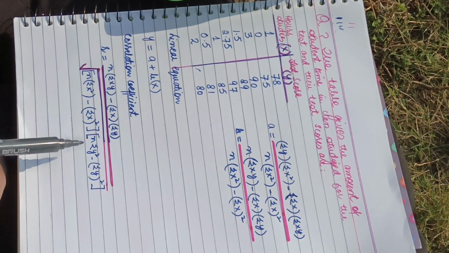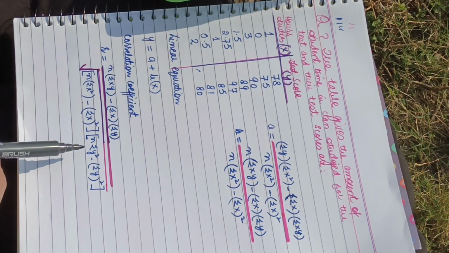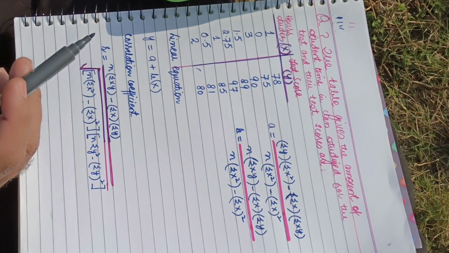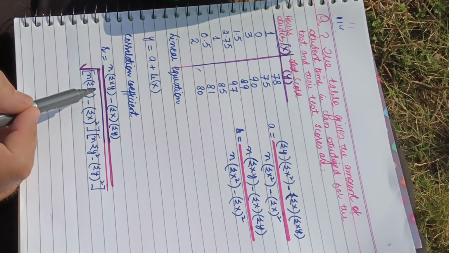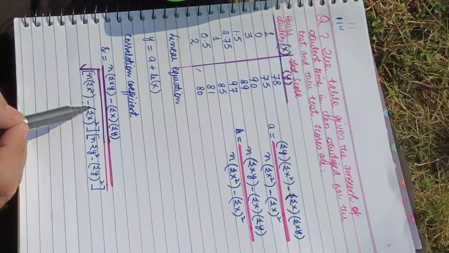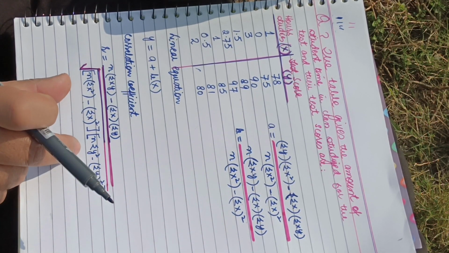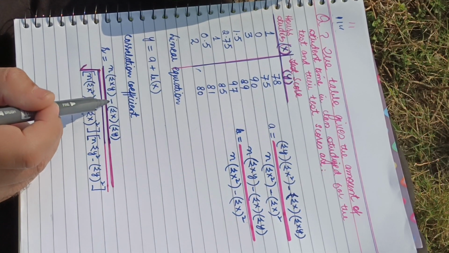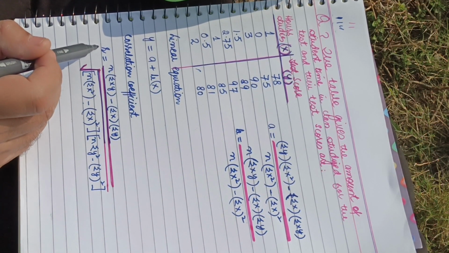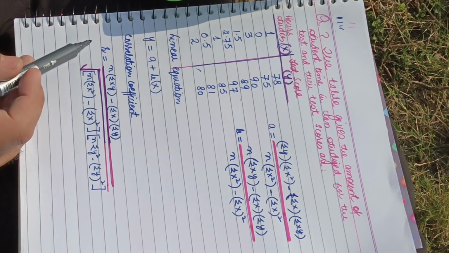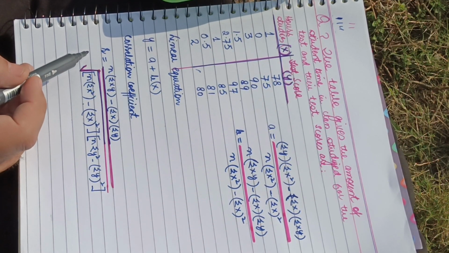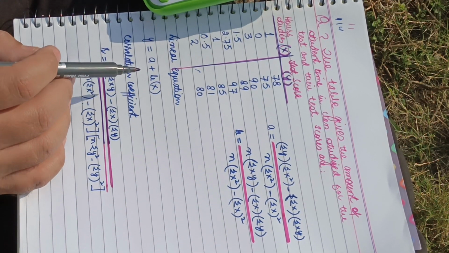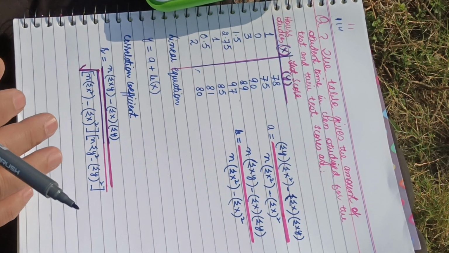After the multiplication and subtraction of these values, we calculate the square root of that value. Once we come up with the square root value, we divide by this value, and then we come up with the r value. Okay, let's calculate this value through a scientific calculator.